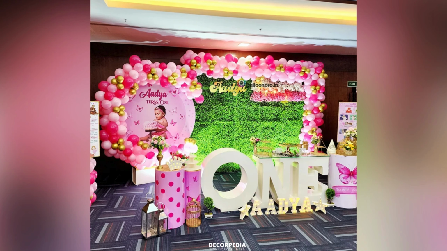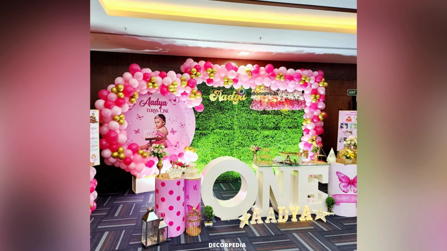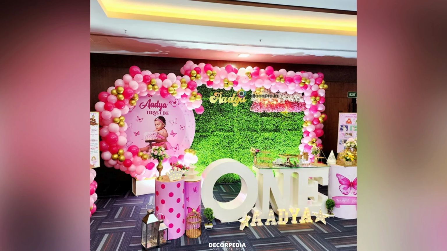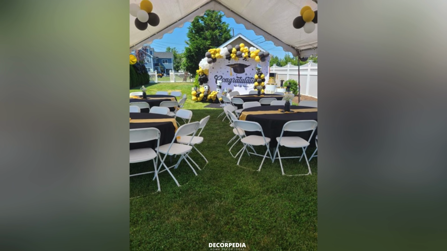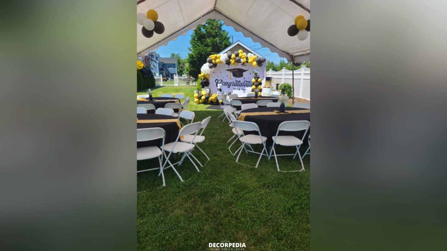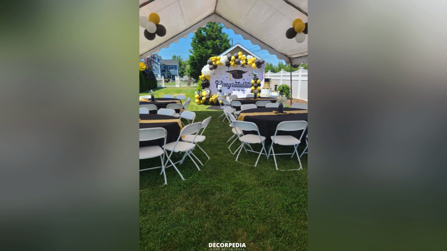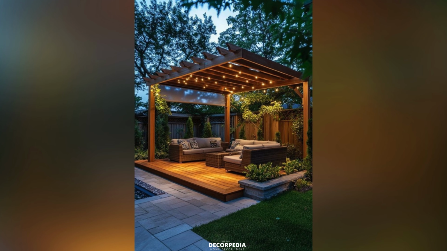What are some ideas for photo backdrops? Create a DIY backdrop using flower walls, ivy curtains, fabric panels, or balloon arches. Frame it with fairy lights or props for a Pinterest-worthy photo spot your guests will love.